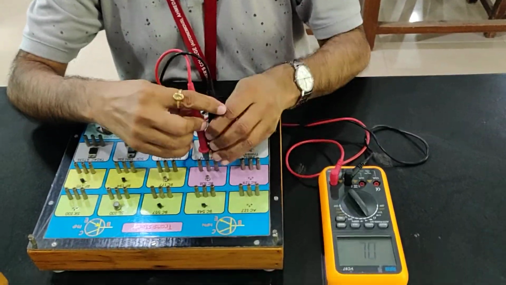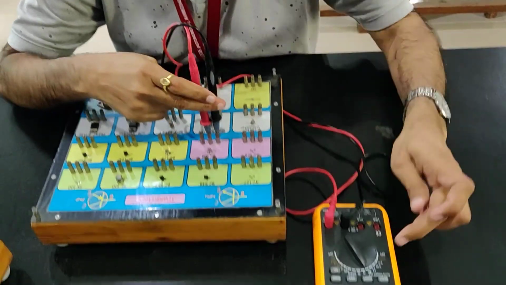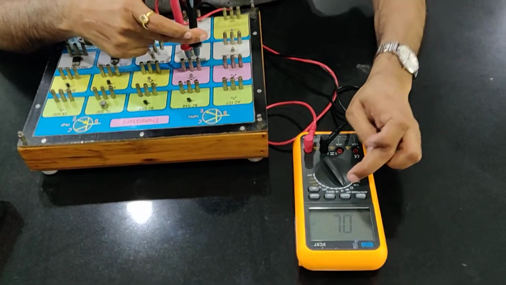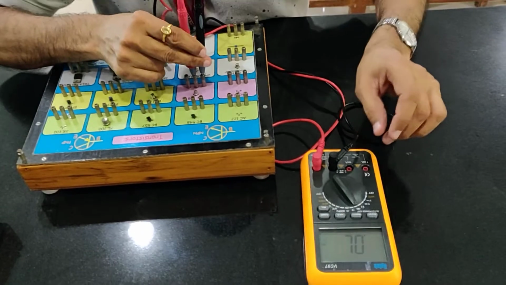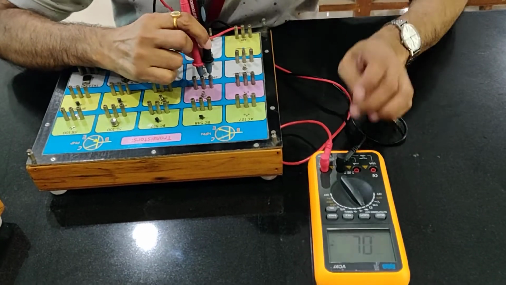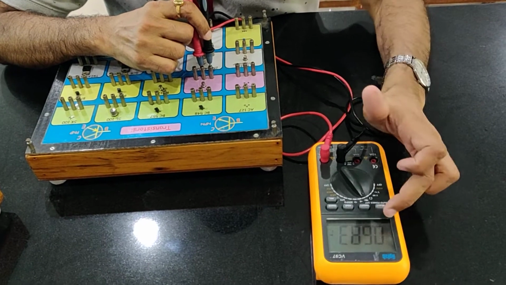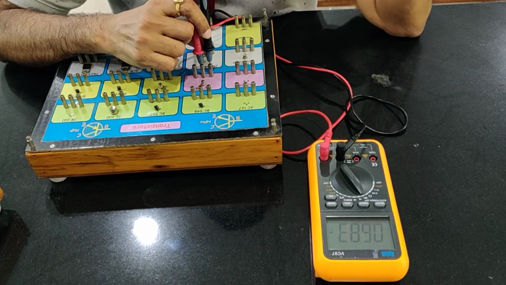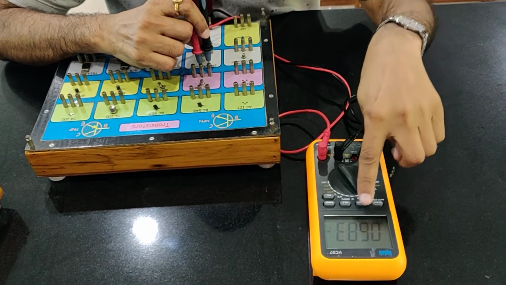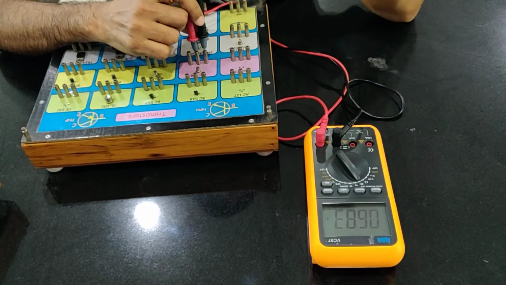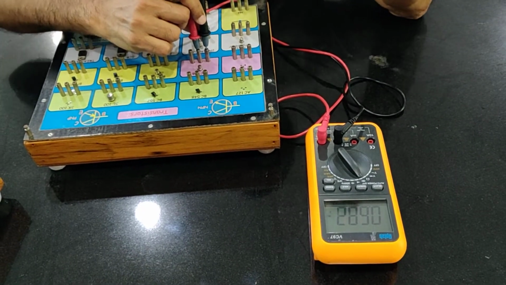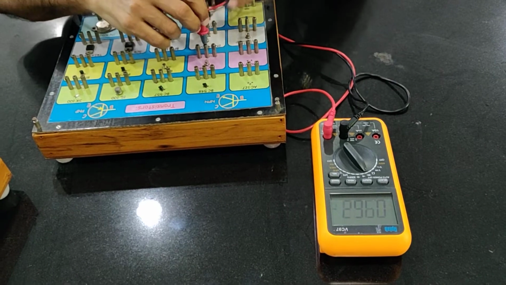There is a voltage drop across the base emitter that you can see in the meter. Put it into diode range. So it is a diode range. Here it shows the diode also, and the voltage drop across the diode is 0.68 volt. That means in forward bias the diode is working.